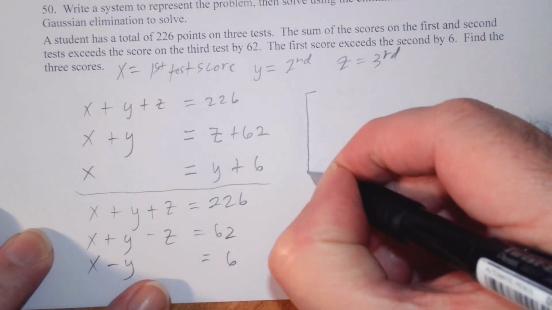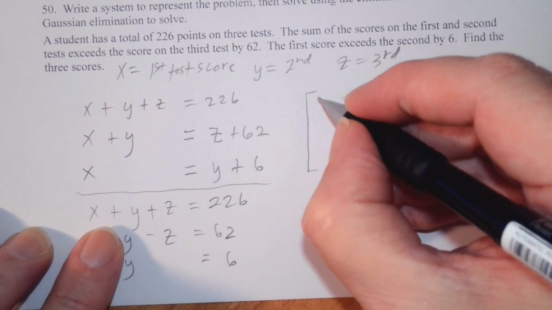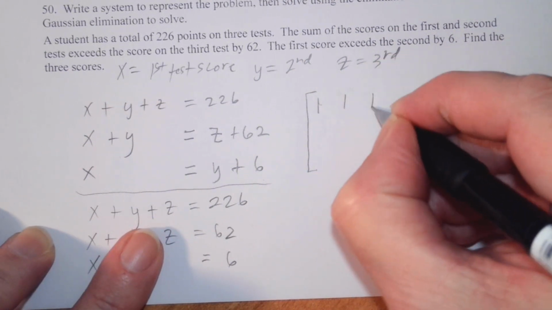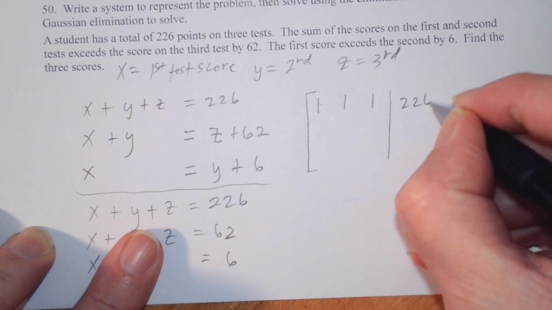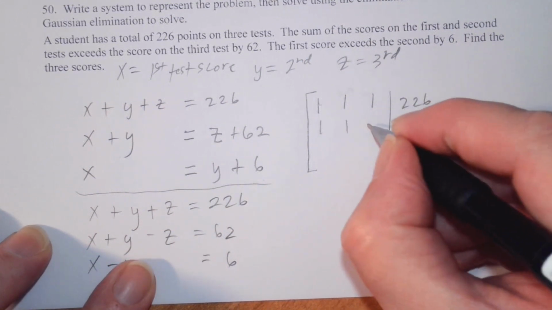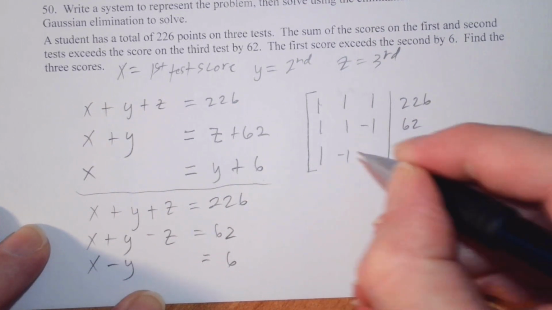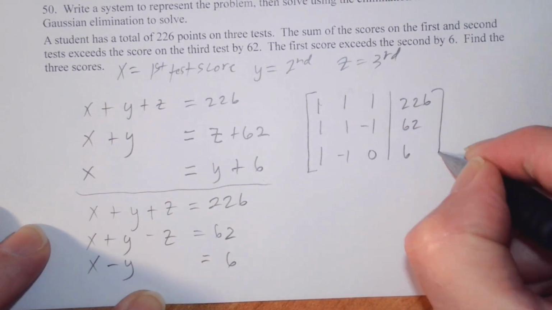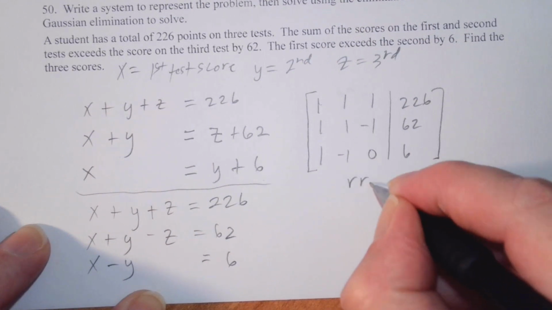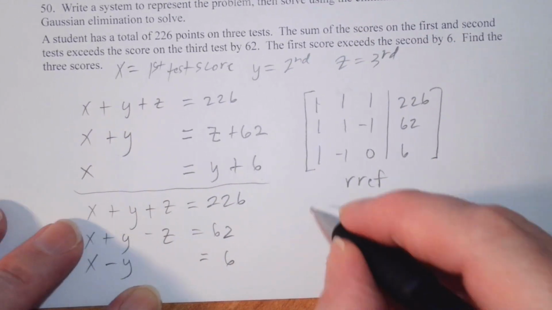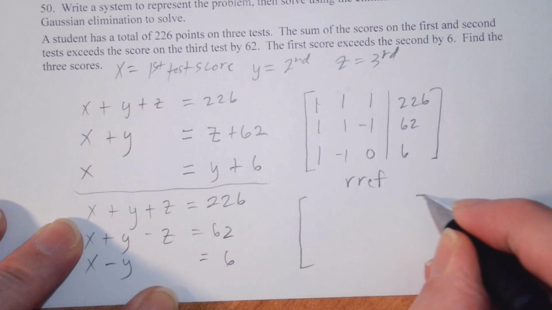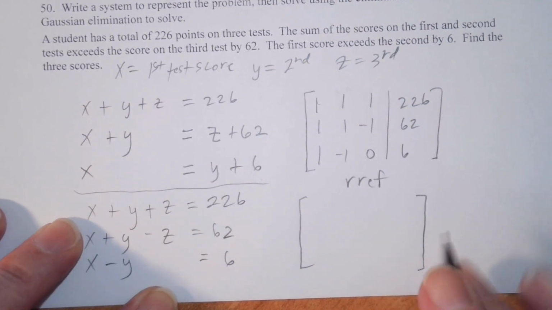So let's go ahead and write the matrix. So it'll be 1, 1, 1, 226, 1, 1, negative 1, 62, 1, negative 1, 0, and 6. And then we'll be using RREF. Let's go ahead and put this matrix in and find our answer matrix.